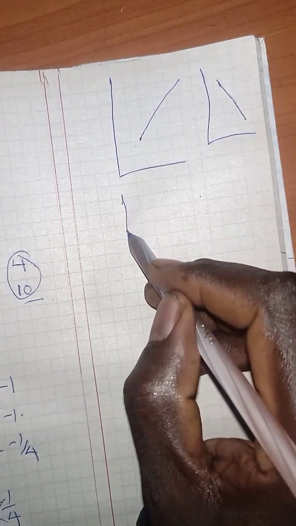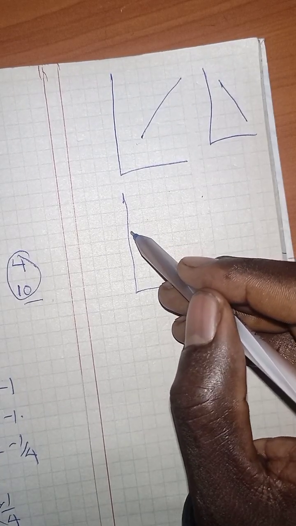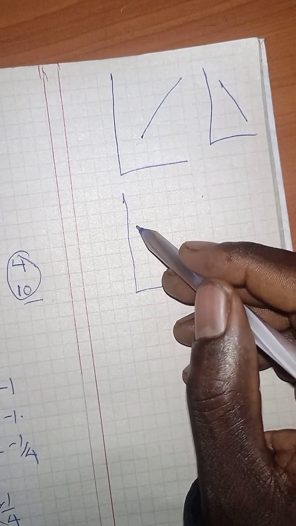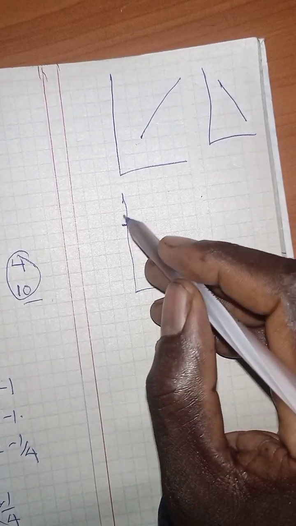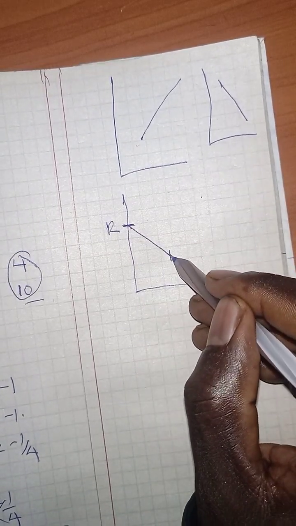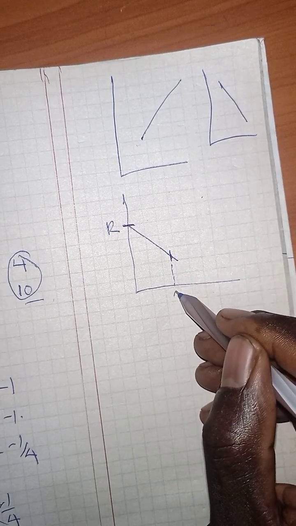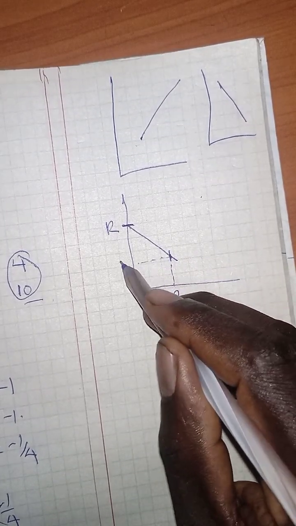Let's have a Cartesian plane like this. The line we are working with has a negative gradient, so it will slope like this. It touches the y-axis at a point R, and at point T, we know that x is 3 and y is 6.